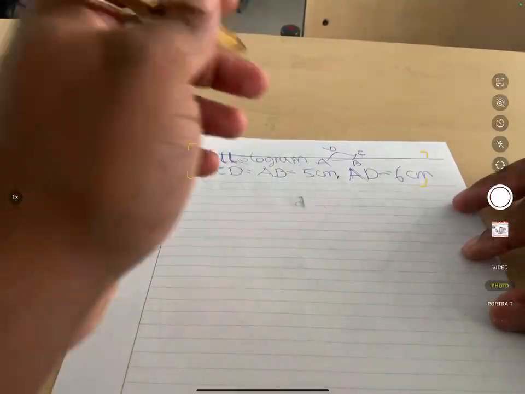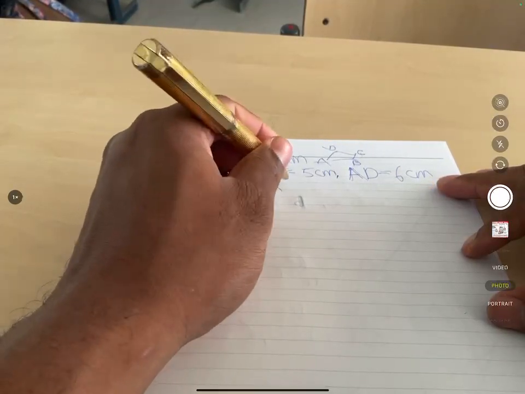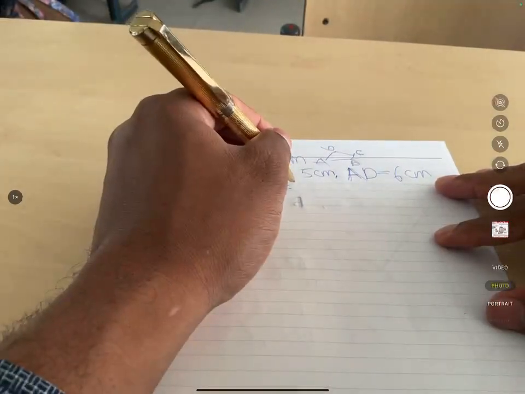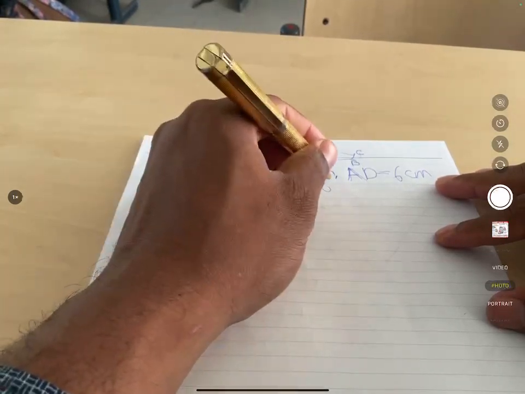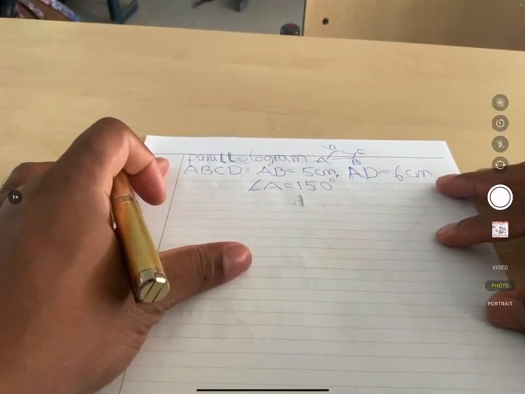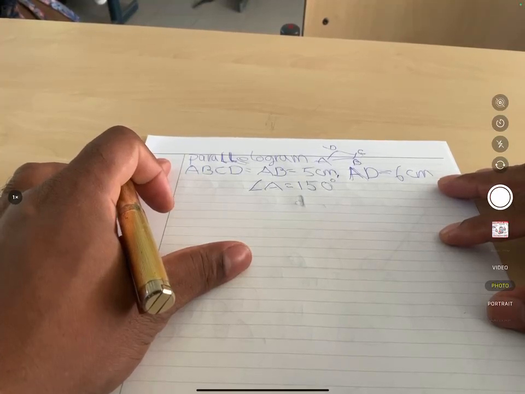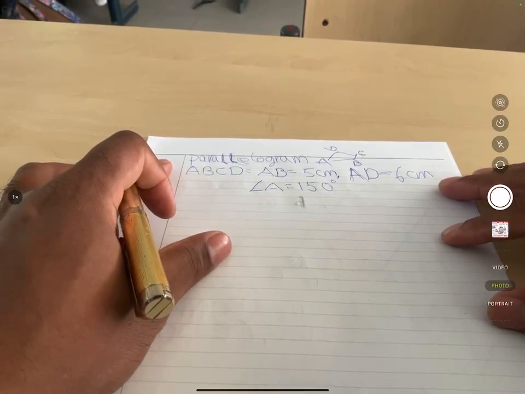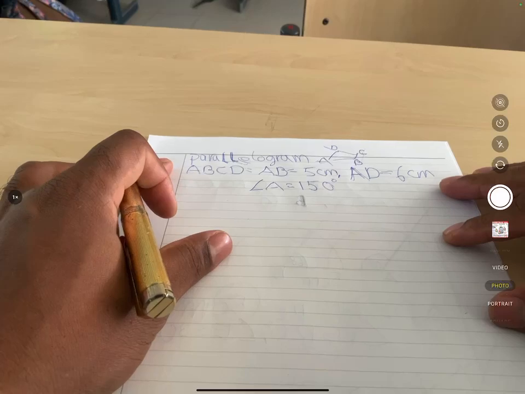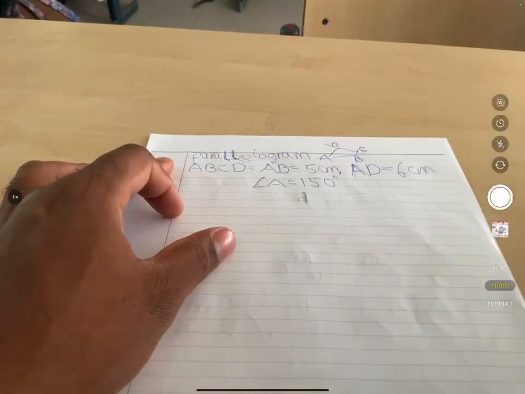All right. We have the angle of A, let's do 150 degrees. Angle of A, 150 degrees. In most cases, that's all they give you. Make a parallelogram. So, you start the same way as you would when making a triangle. It always starts the same. There's no difference.